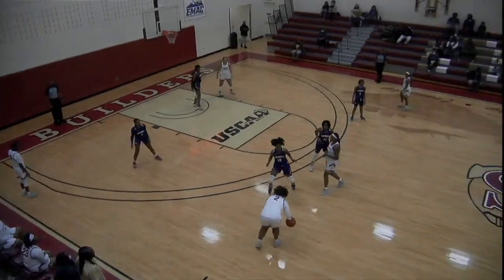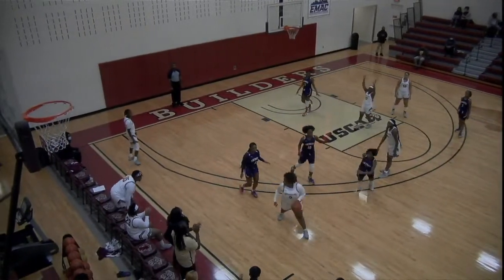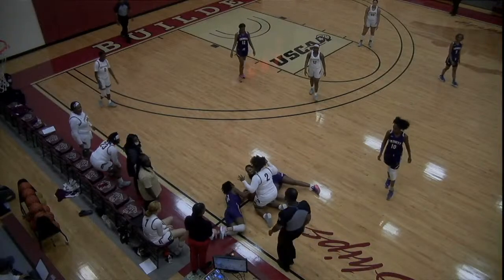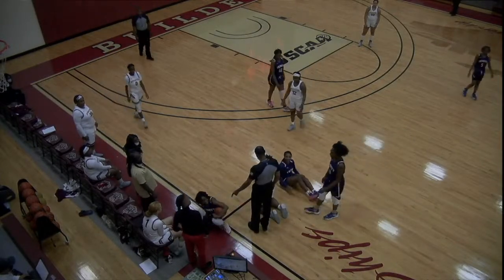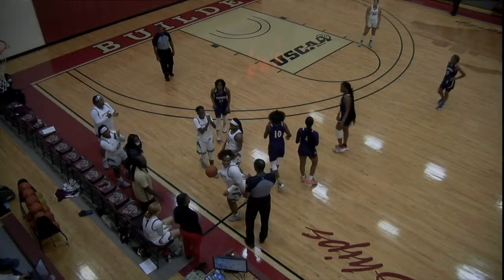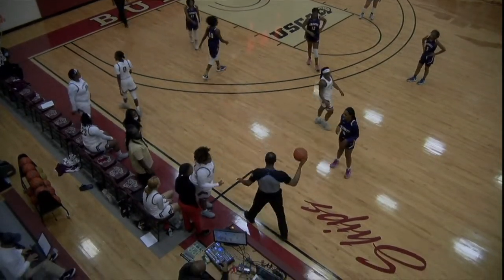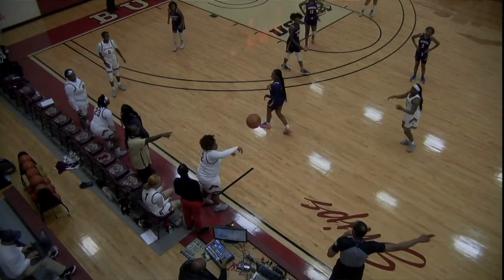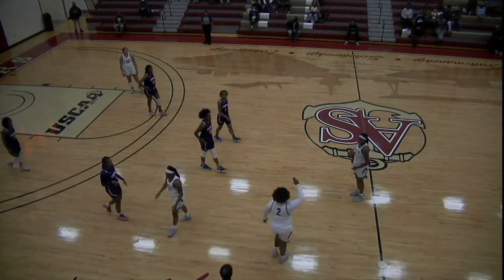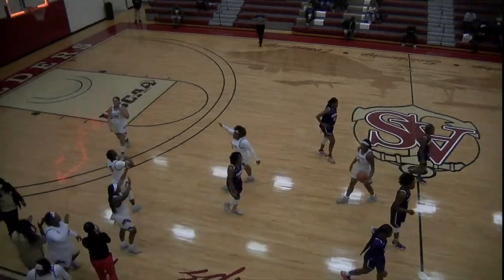Here's Smalls, who backs it out, 13 seconds left. Lady Builders starting to feel it, their first victory. Scrum on the floor. As the officials sort it out, the basketball will remain with the Lady Builders. During the loose ball, here's Williams. 4, 3, 2, 1, and that is your ball game.